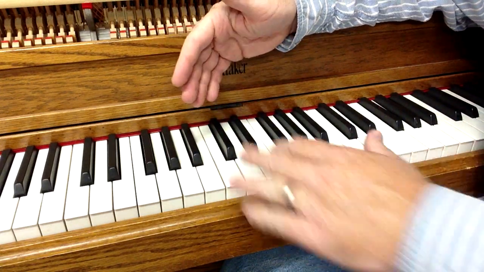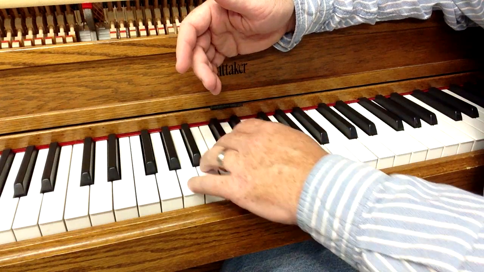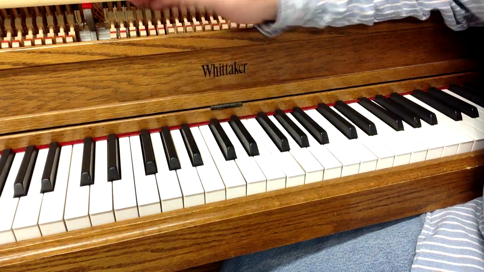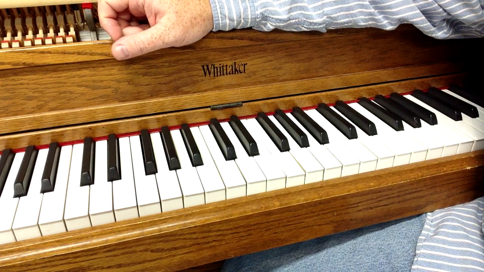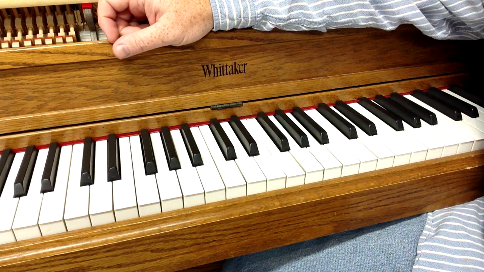Okay, so that's what a temperament is, just dividing the notes, and we'll get into that as we get into the tuning lessons in future videos. We'll show you how to go about accomplishing that equal temperament.